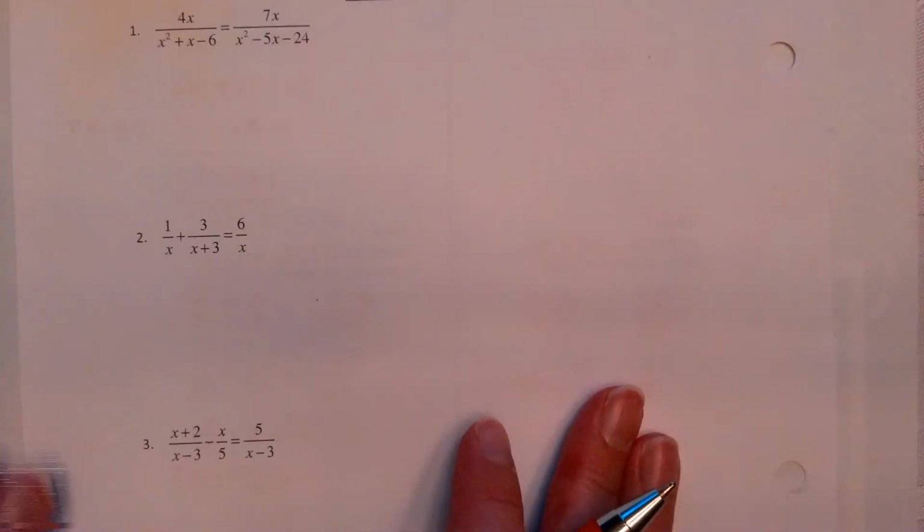So I have 2 more check it outs, and then down here we have some challenge problems, and I really think this is worth the time to get into these problems because they have a little bit of extra to them. All right, so again, here's a great place to pause this video and try these problems on your own.